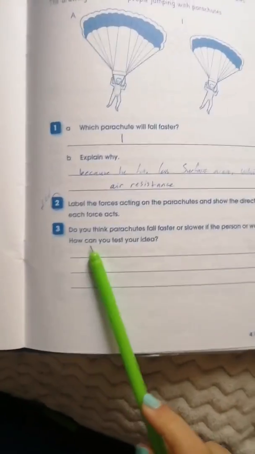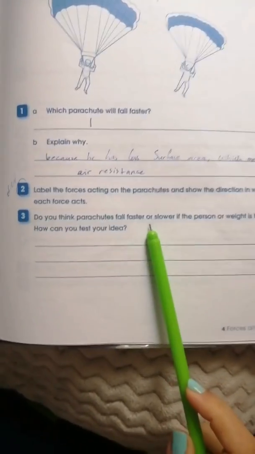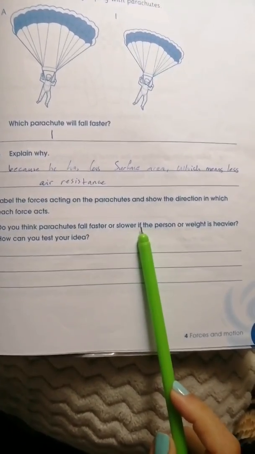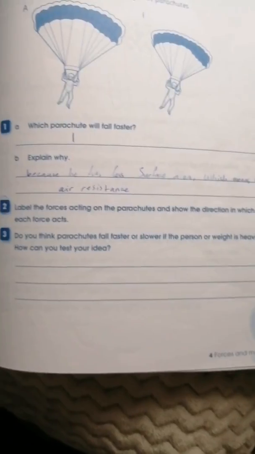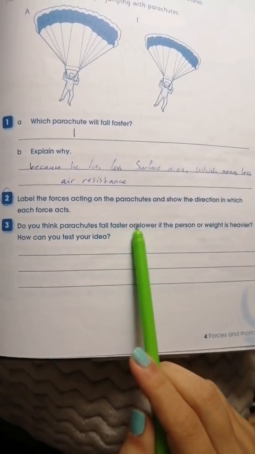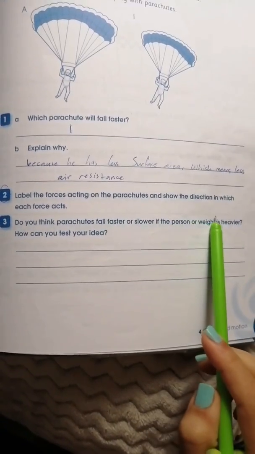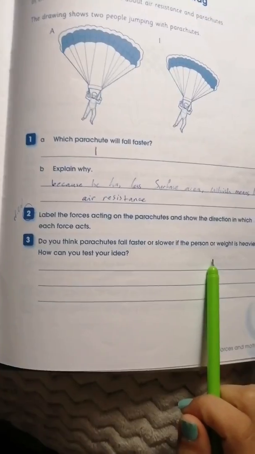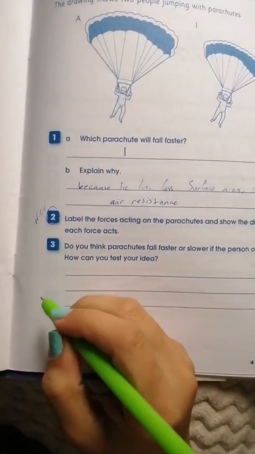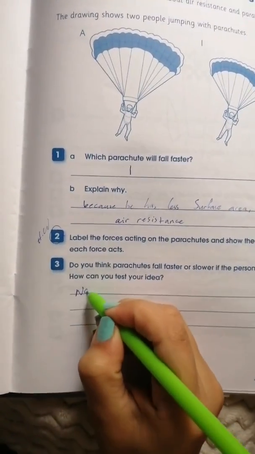Question 3. Do you think parachutes fall faster or slower if the person or weight is heavier? How can you test this idea? Now you might think that yes, the weight makes a difference, but the answer is no. It won't fall faster.